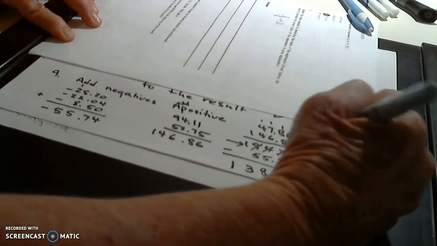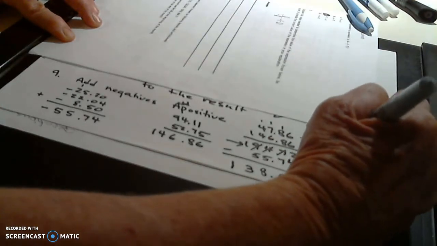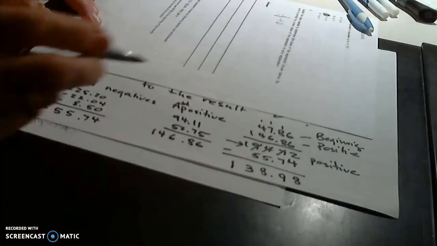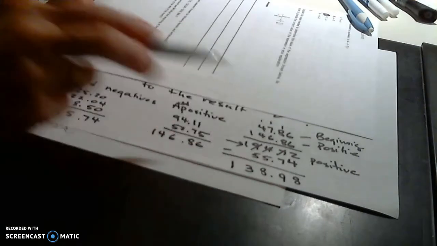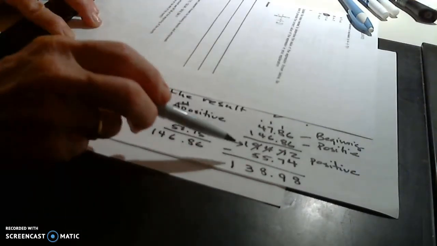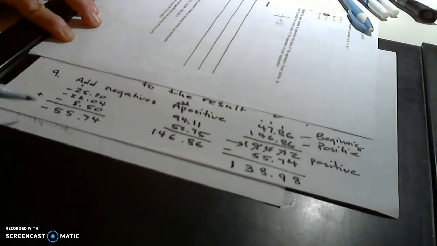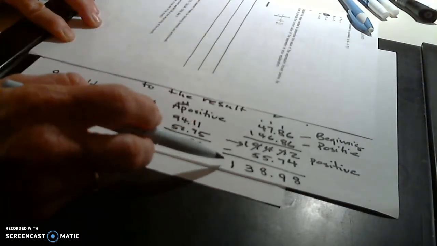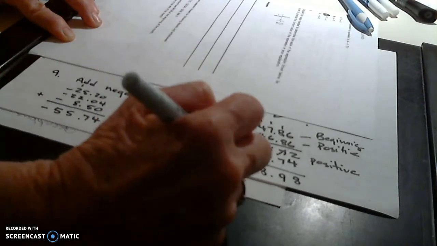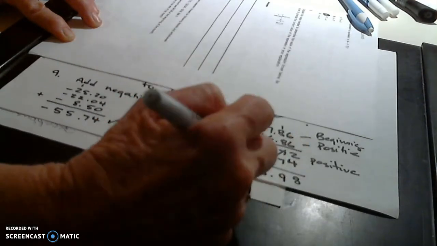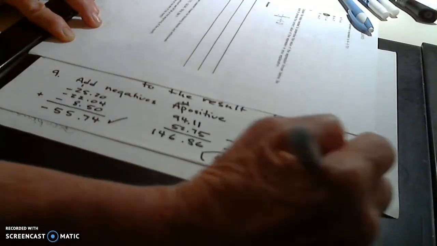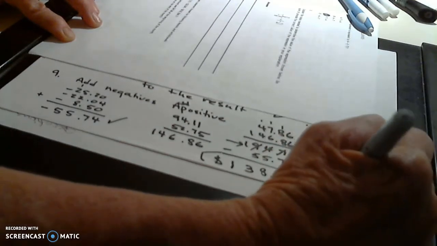Then we added the positive numbers to the beginning balance. We got 194.72. That's positive. And then we subtract this number here, which is all the money that he withdrew. My final answer then is $138.98, which is the balance that is now in the account.